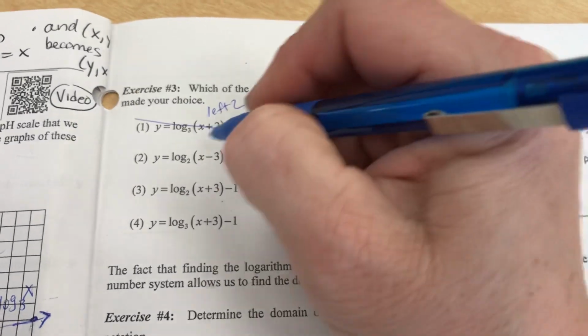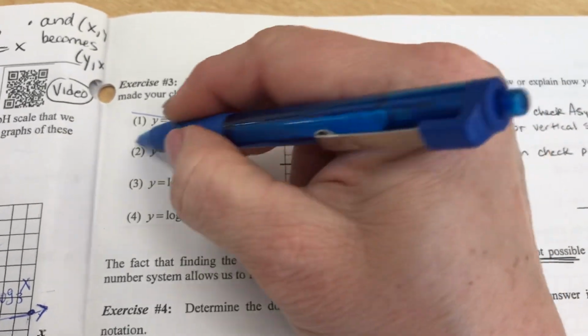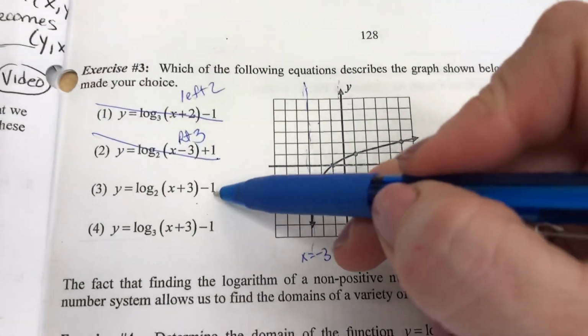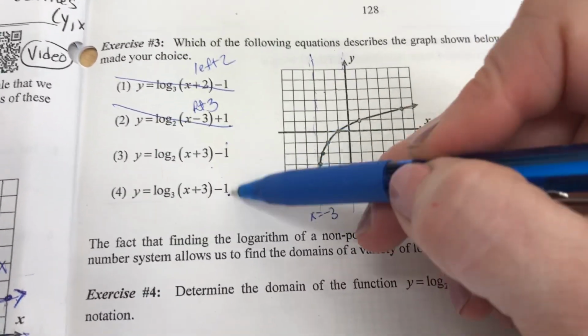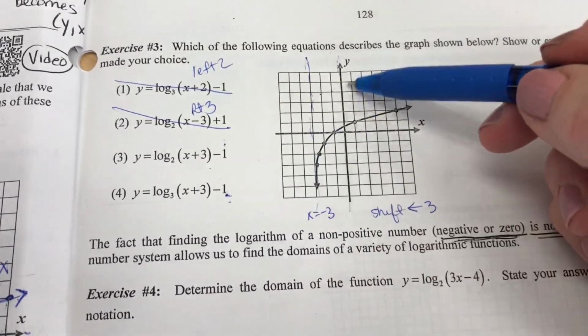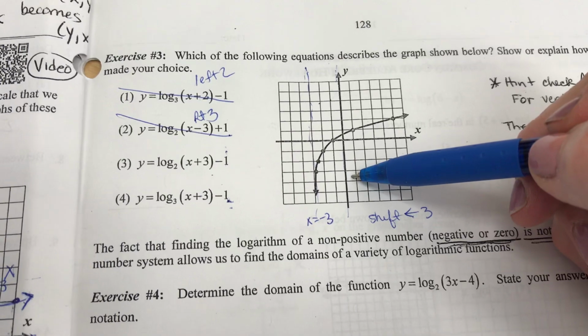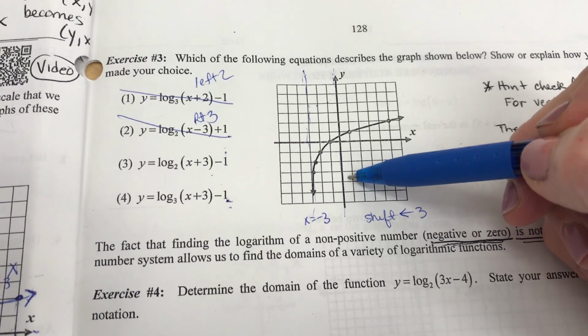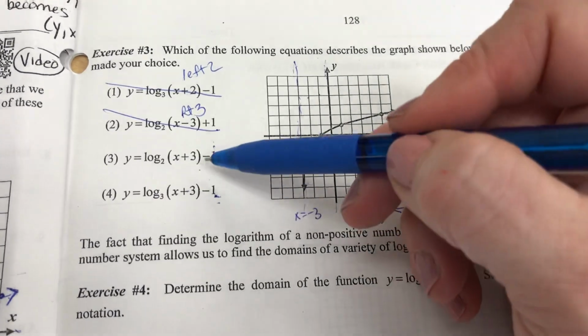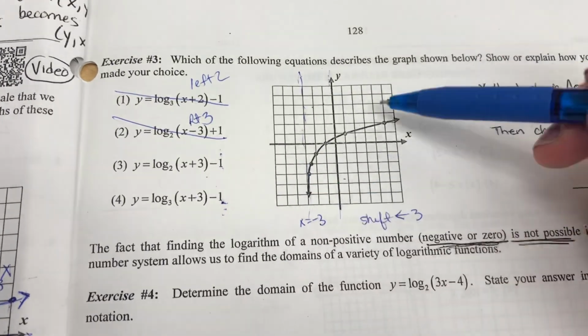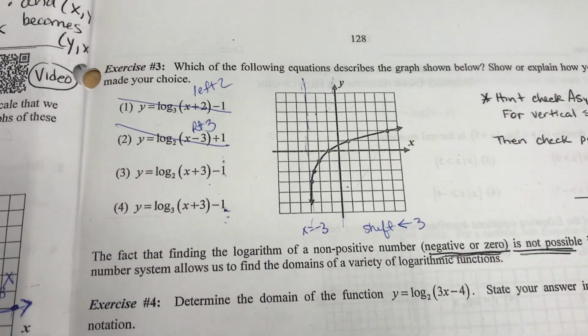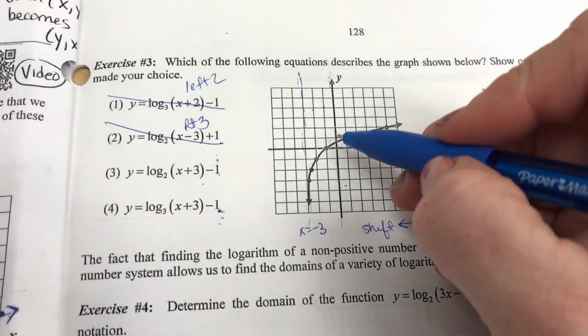So that can't be it. This is shifting right 3. So that can't be it. So now you're down to 2. Okay? Both of them shifted down 1 with their numbers as well. Okay? So the easiest thing to do is to plot both of those in the calculator, take a look at your graph, okay? Or check points, okay?